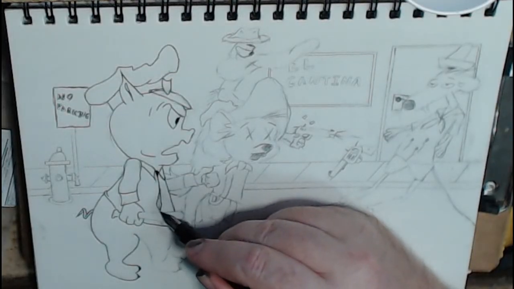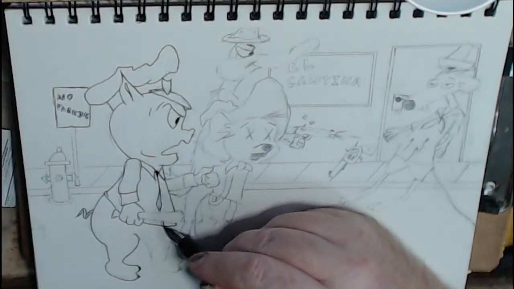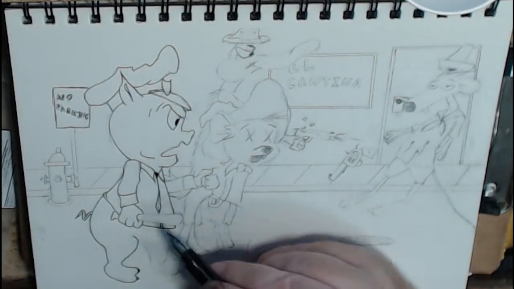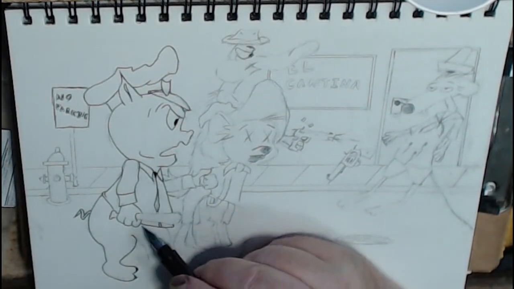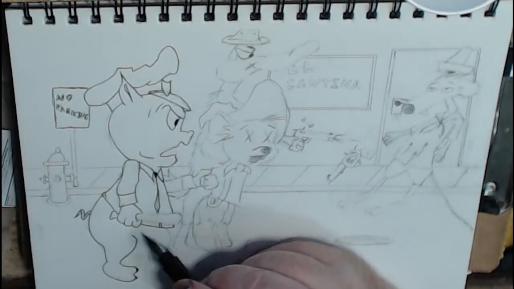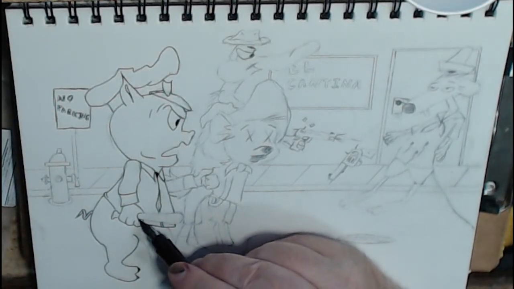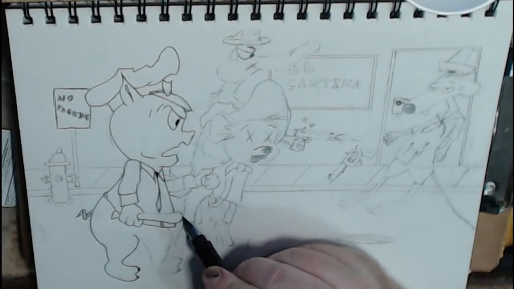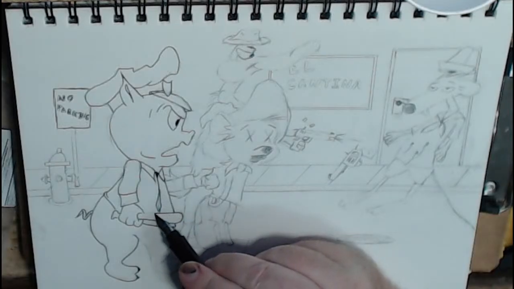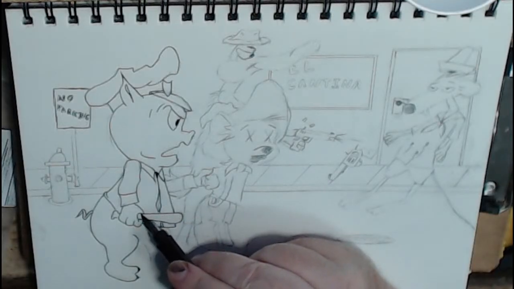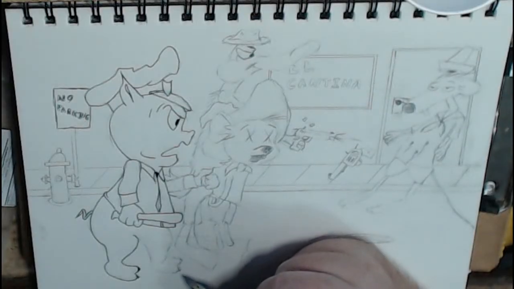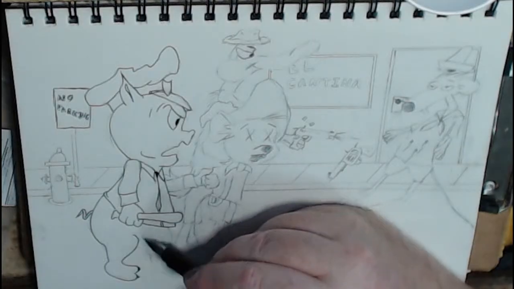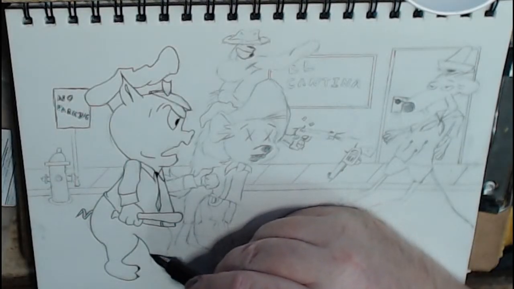So what you do with inking is you do your sketch first, because you can erase pencil, and then you ink over that. I've seen people who just ink right from the get-go, and that's a real gamble. Some people can get away with it, not me. So let's see.